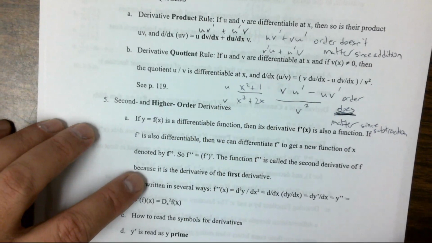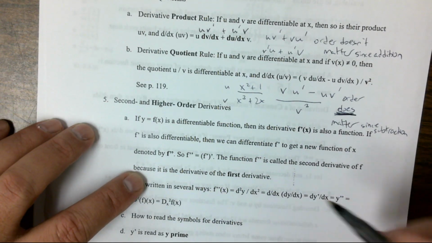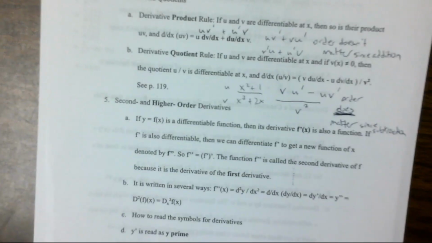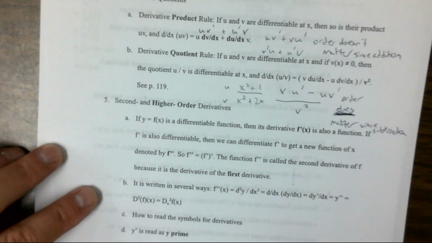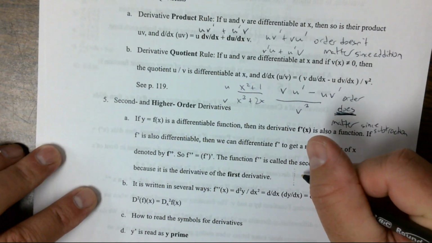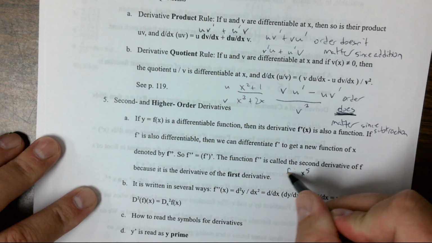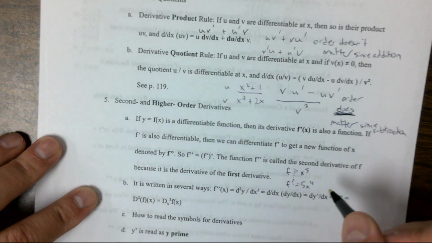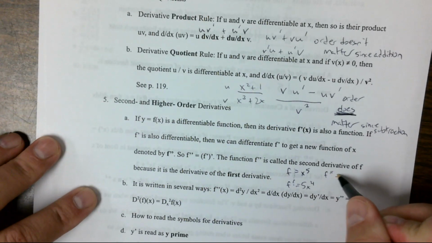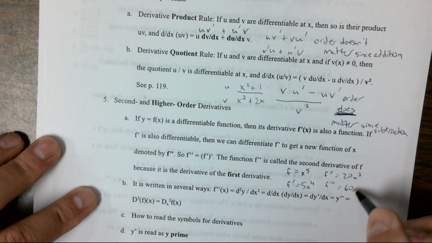Now I do remember some problems making you get the derivative as far as you can, and once you get to that, the derivative would always be 0 at the very end on that particular problem. But I'll show you an example. You could start with x to the 5th, and I'm going to call that f. F prime would be 5x to the 4th. F double prime would be 20x cubed. F triple prime would be 60x squared.